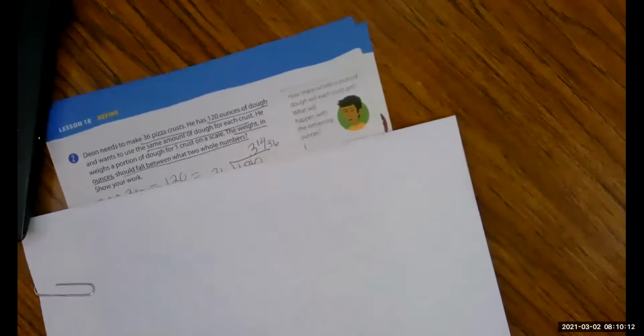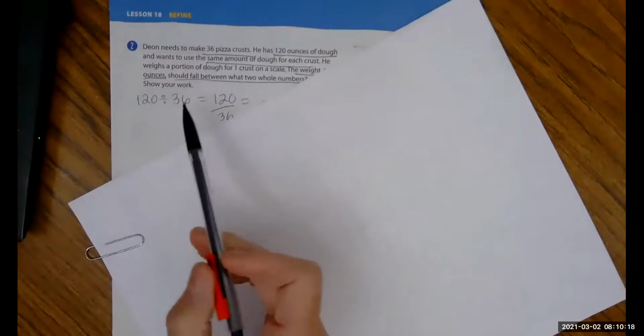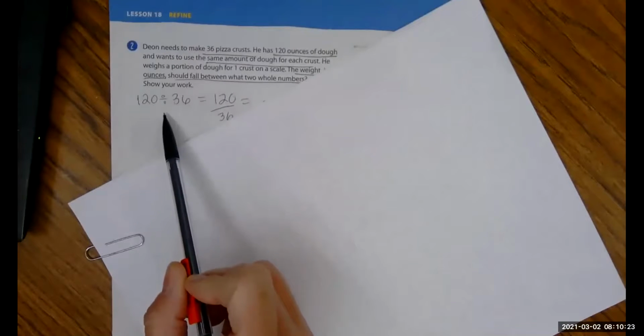For some reason, I am having people that know they have to divide 36 into 120, but they're writing it the wrong way. Some people are writing 36 over 120 and then dividing it. No. Please follow along and pay attention.